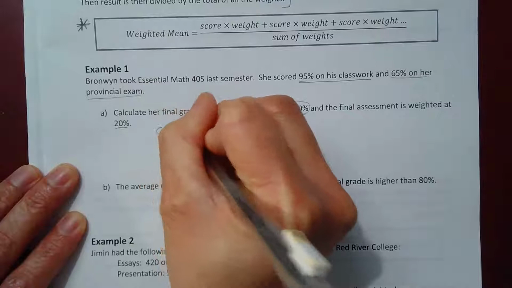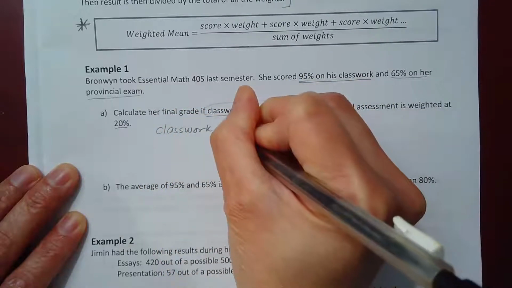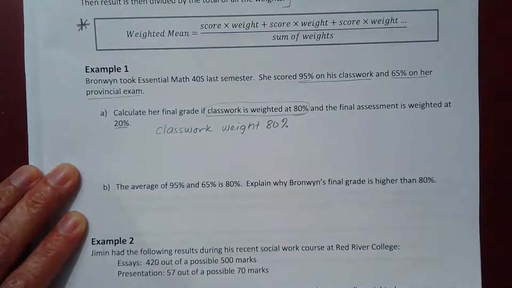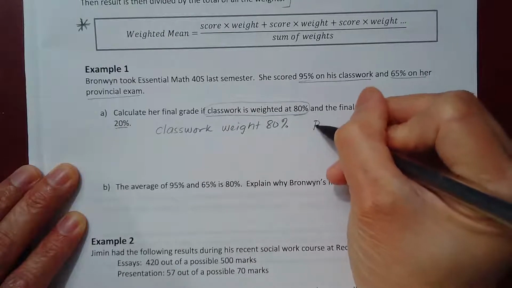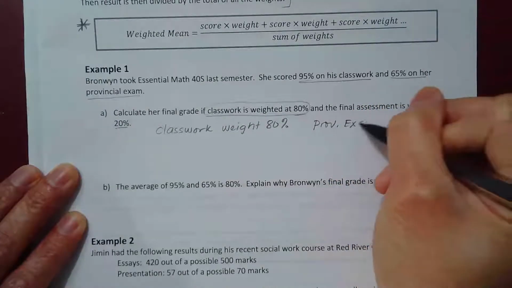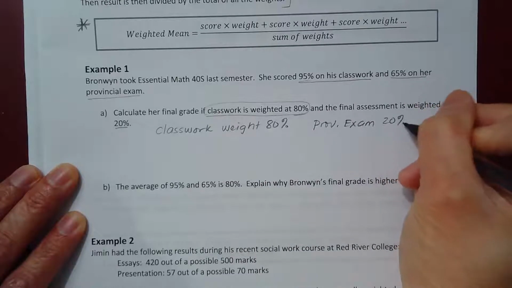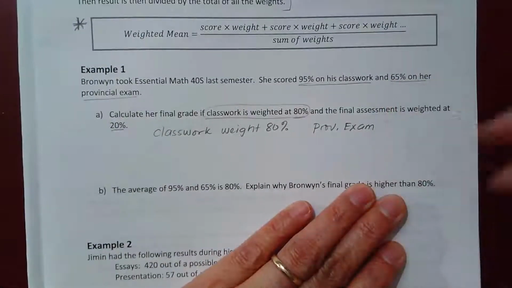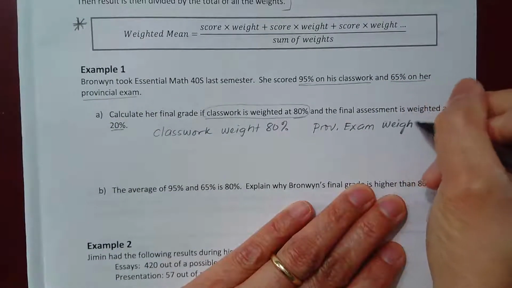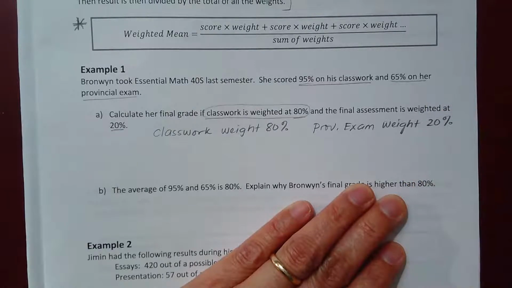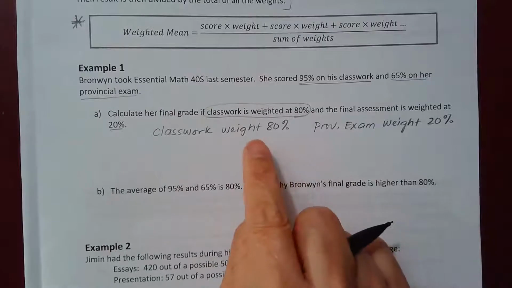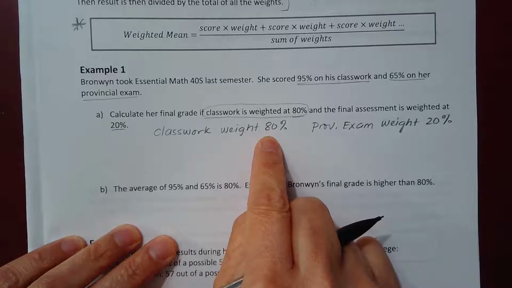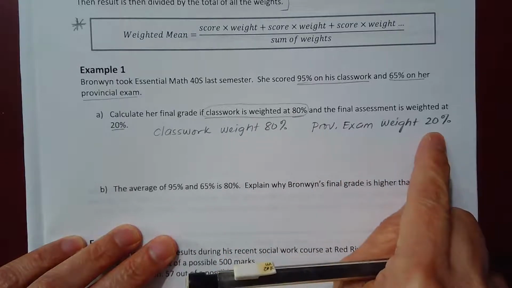Classwork weight is 80% and provincial exam is only 20%. So classwork is 80% important, whereas provincial exam is 20% important.